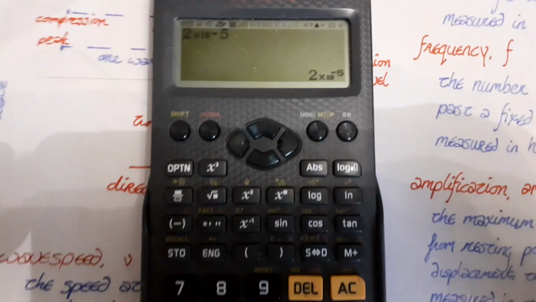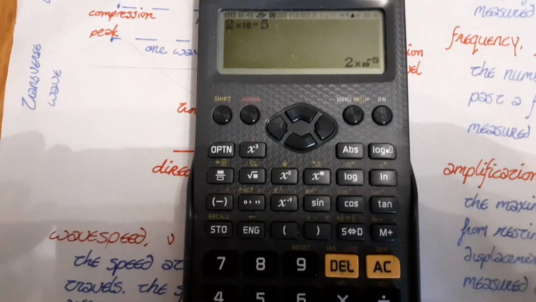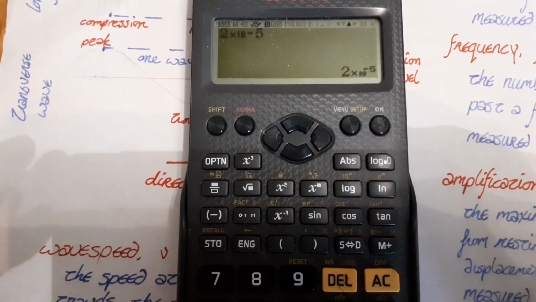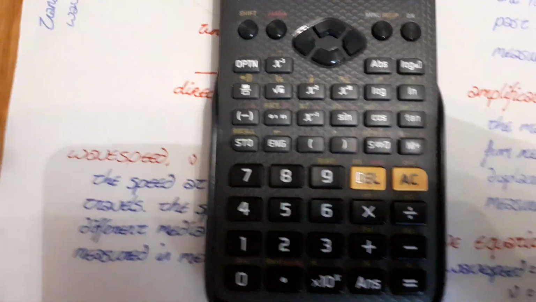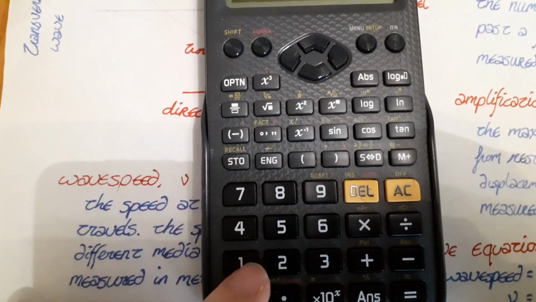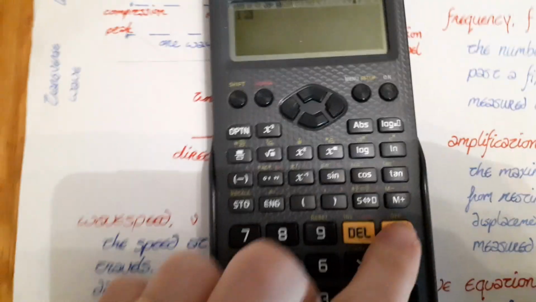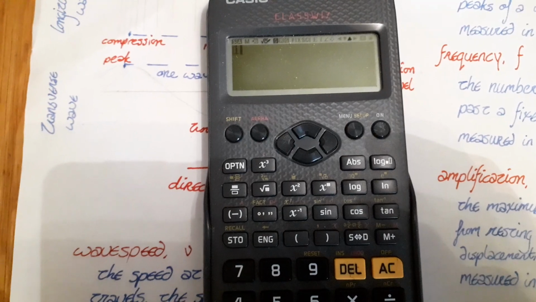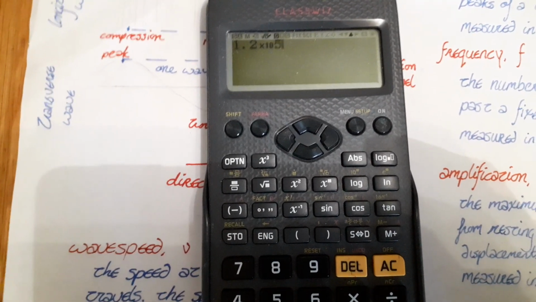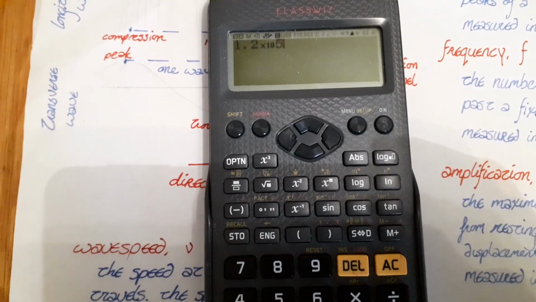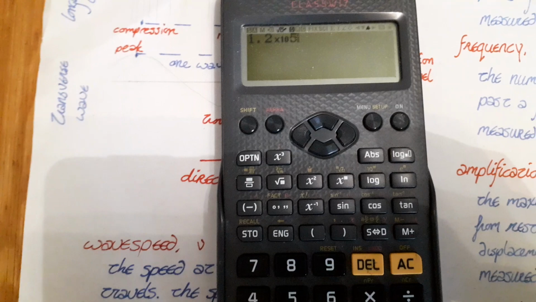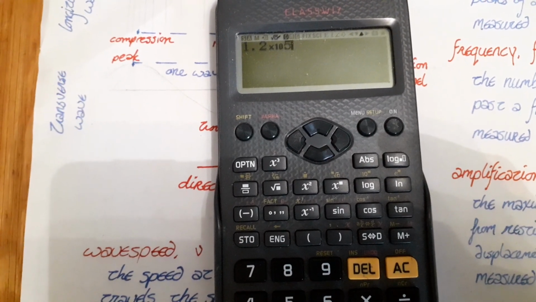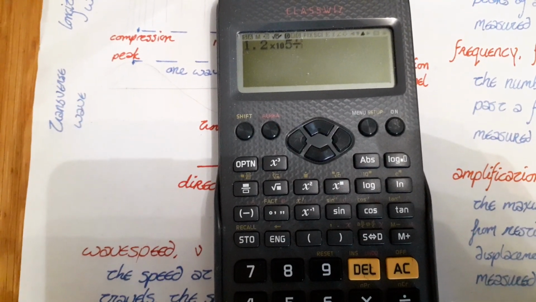The easiest thing to do for your calculator, you don't actually have to understand standard form. If you get a standard form question in your test, you get your calculator and you put in the sum. So the wave speed is 1.2 times 10 to the 5, which is the same as 12 times 10 to the 4 because it's the amount of zeros that are coming after it. And then you might have a wavelength of 2 times 10 to the minus 8.